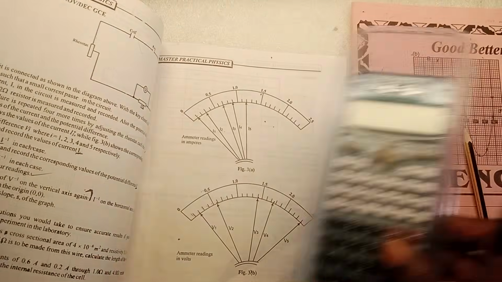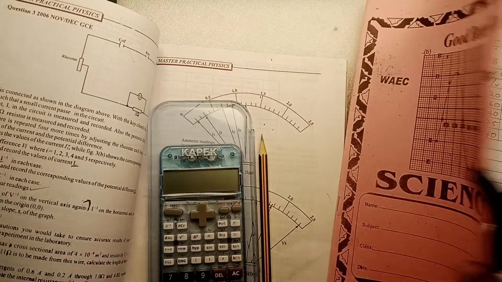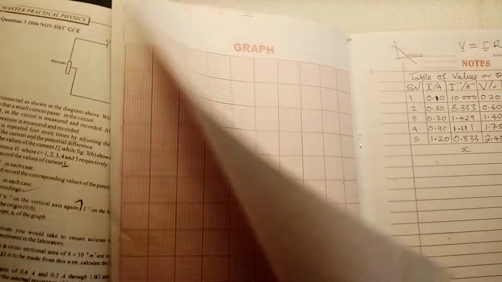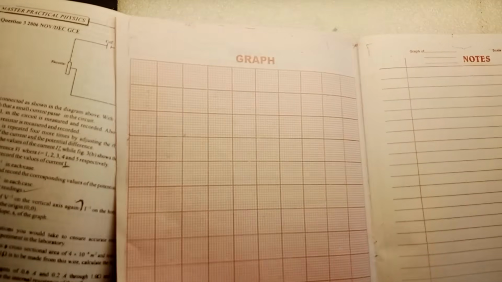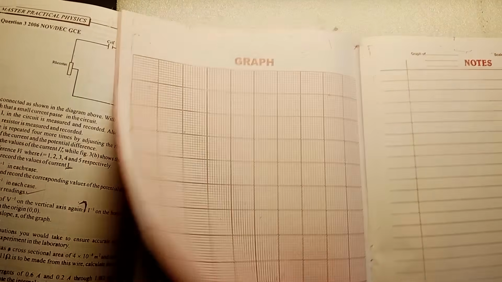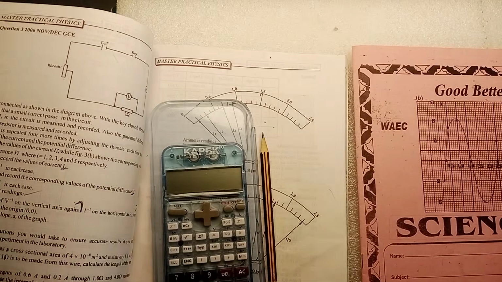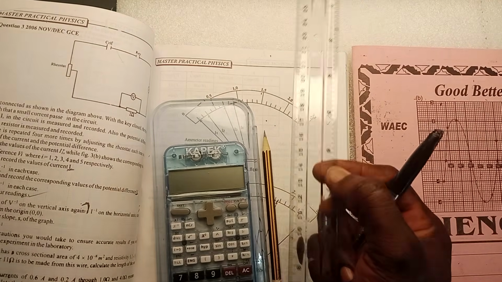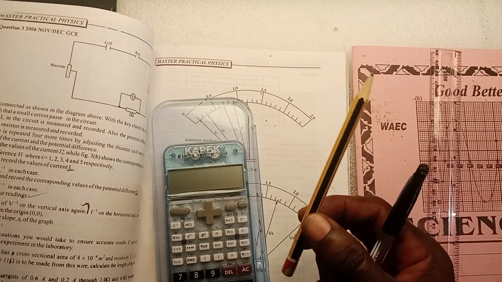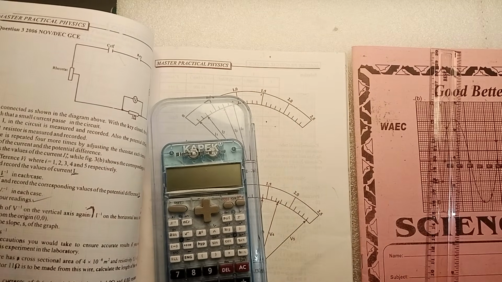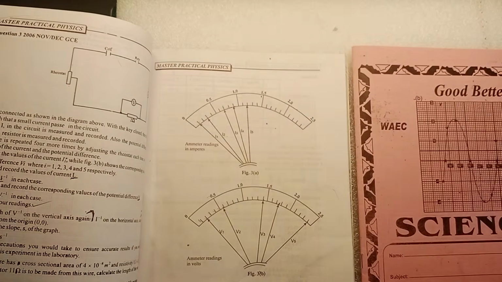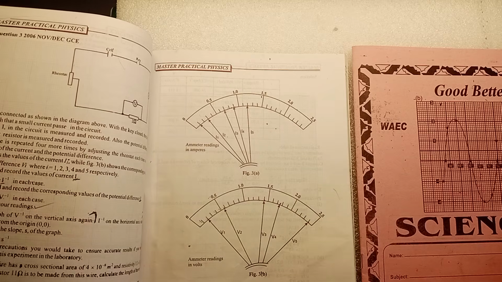You need a calculator, you need a WAEC standard graph. Yes, this is what I'm using for this video. And then your 30 cm transparent ruler, then a pencil, and then we are good to go. So let's get straight to the business of the day.